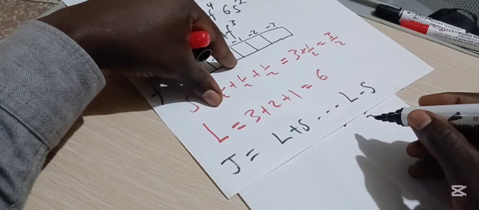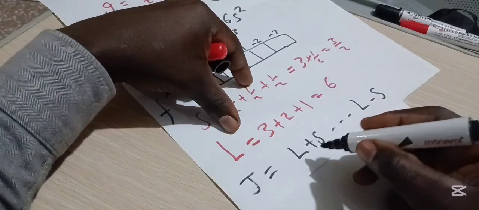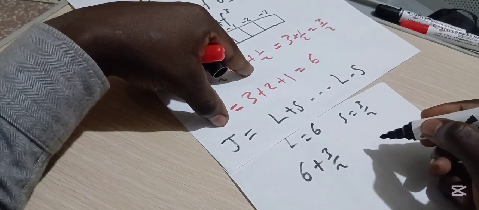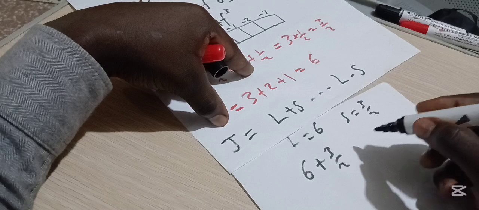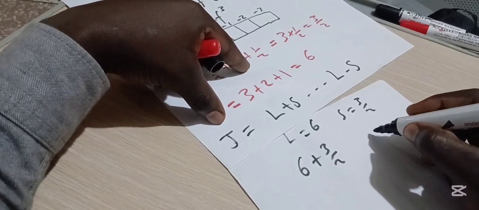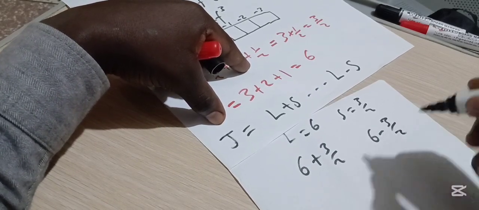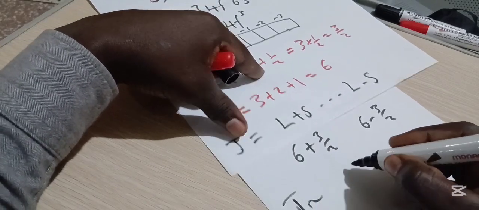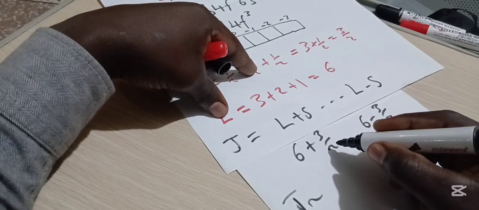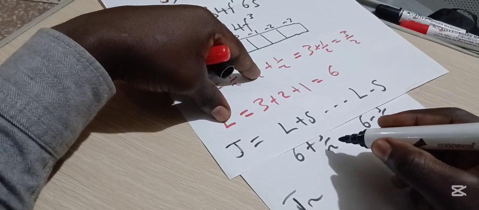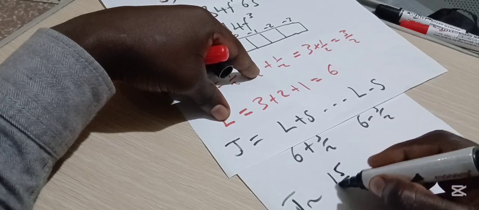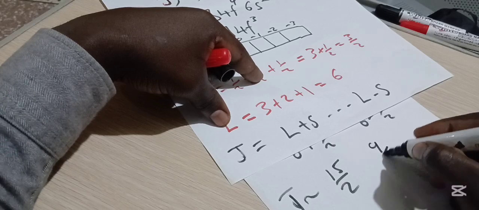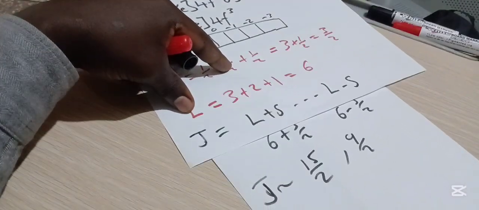So L plus S is 6 plus 3/2, which gives us 15/2. And L minus S is 6 minus 3/2, which gives us 9/2. We've gotten our J to have 2 values.